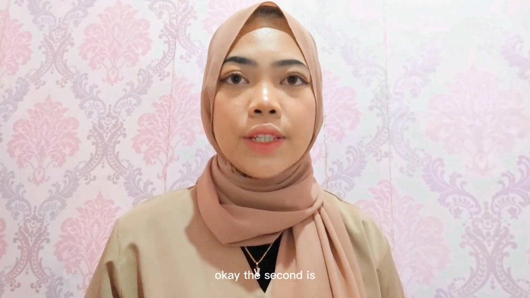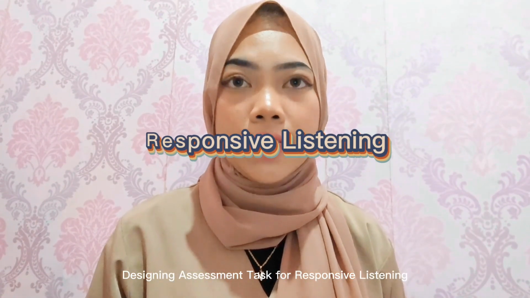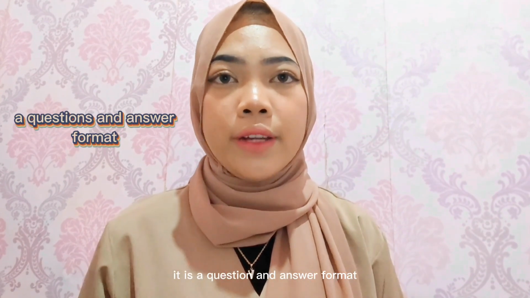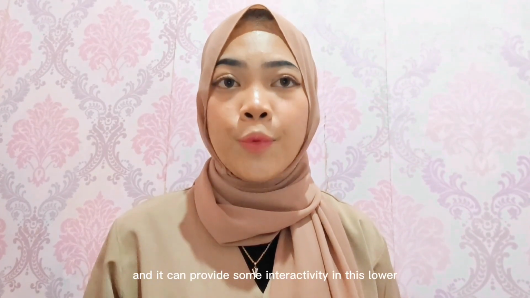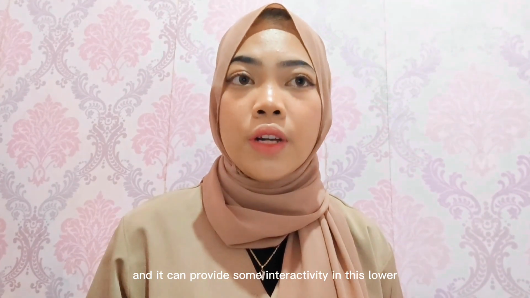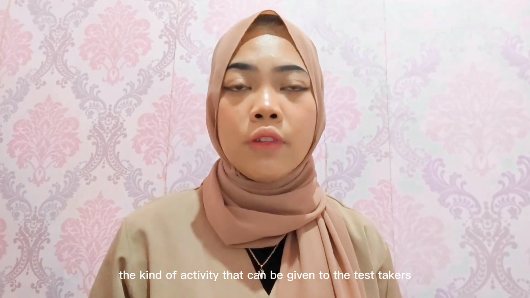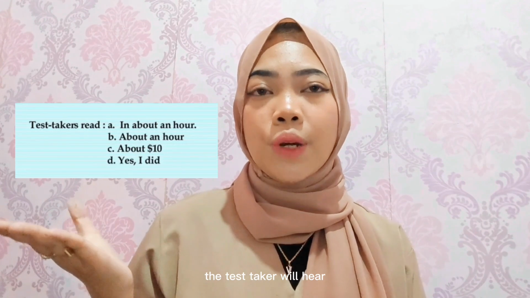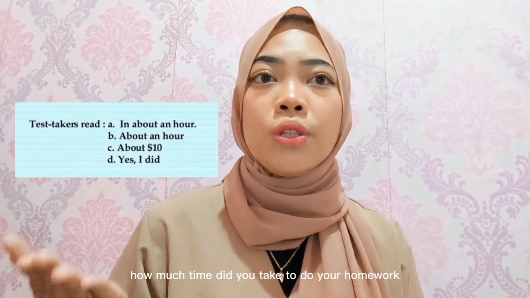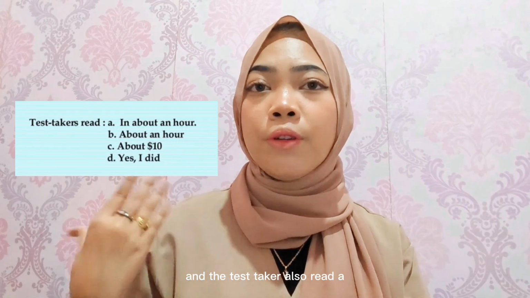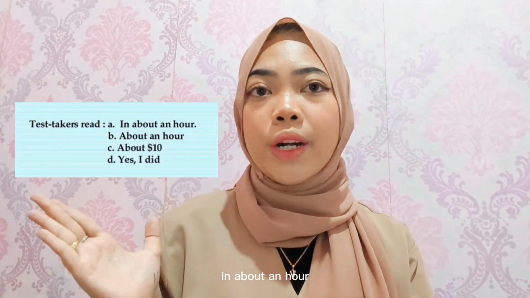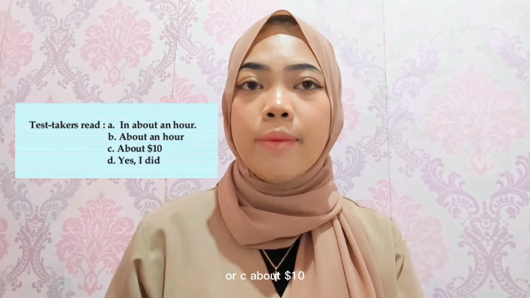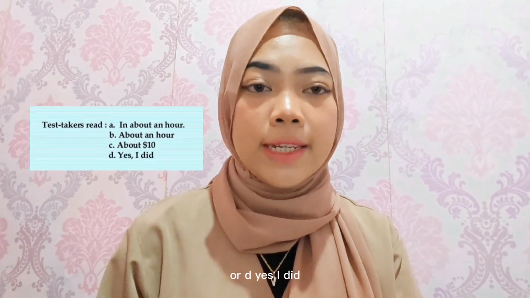Okay, the second is designing assessment tasks for responsive listening. It is a question and answer format, and it can provide some interactivity in the listening task. The kind of activity that can be given to the test takers is choosing an appropriate response to a question. For example, in this box, the test taker will hear, how much time did you take to do your homework? And the test taker also reads, A, in about an hour, or B, about an hour, or C, about $10, or D, yes, I did.